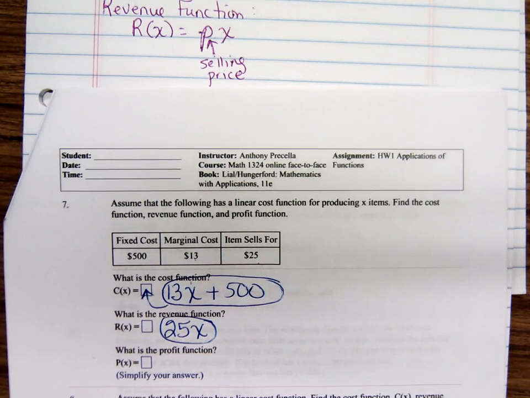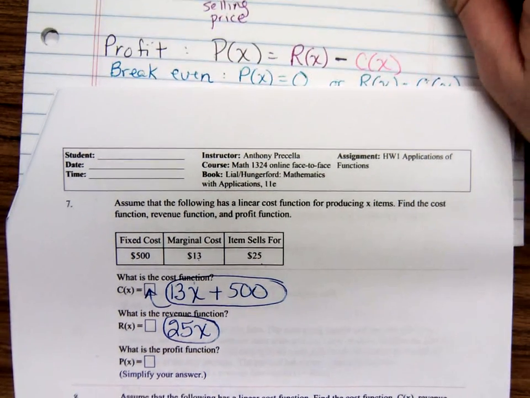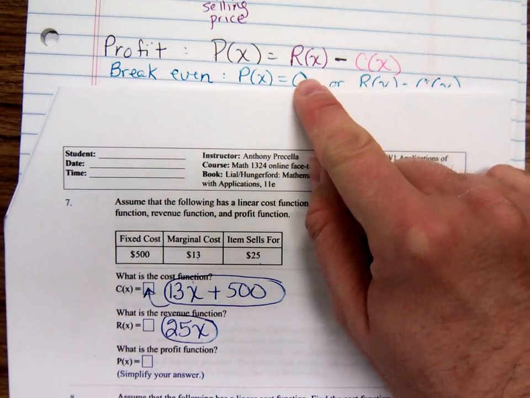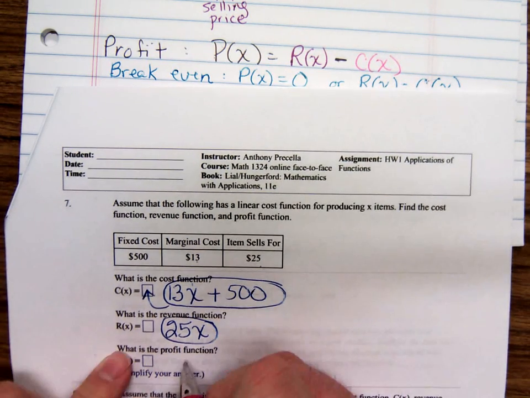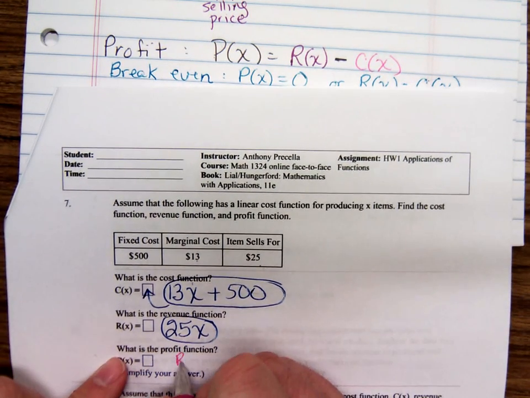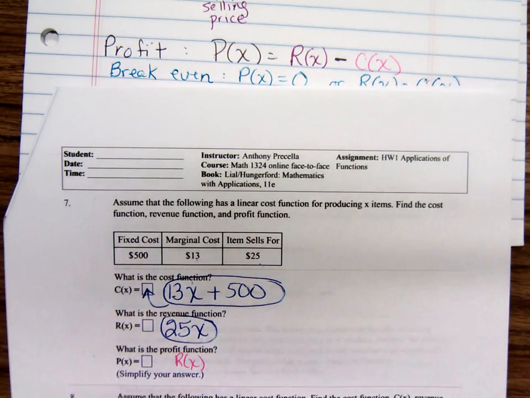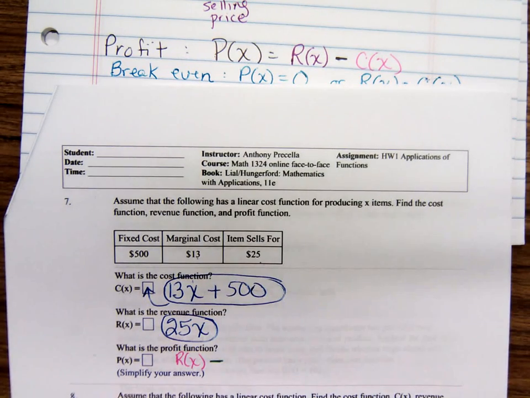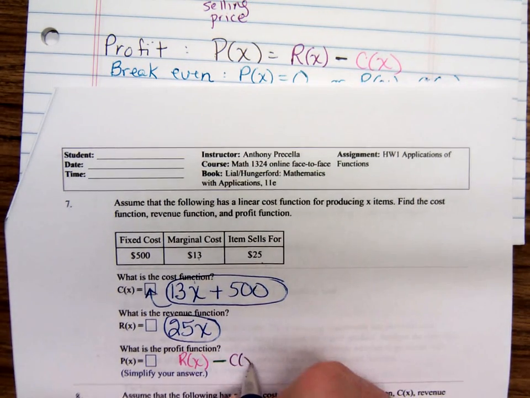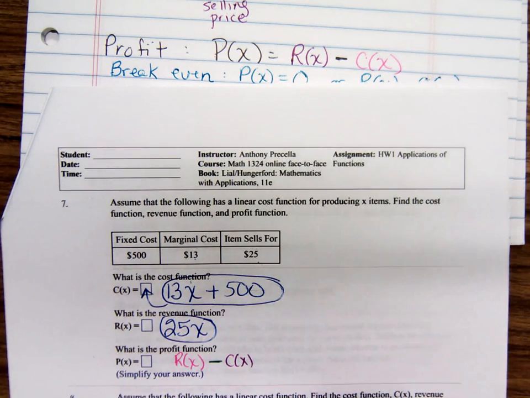Now the profit, it takes a little bit of work. Profit is revenue minus cost. So, I'm getting sort of low down here, so I'll just continue this right up here.